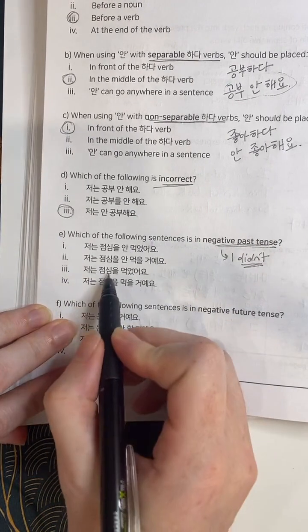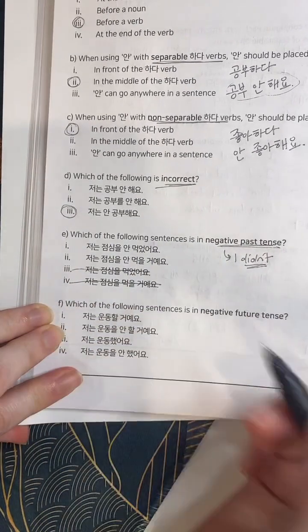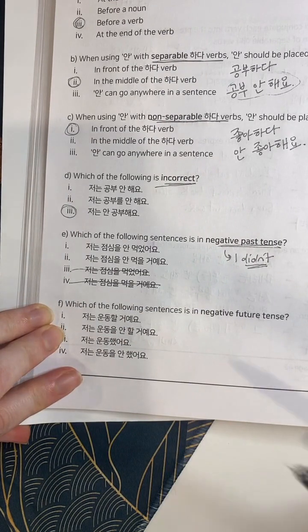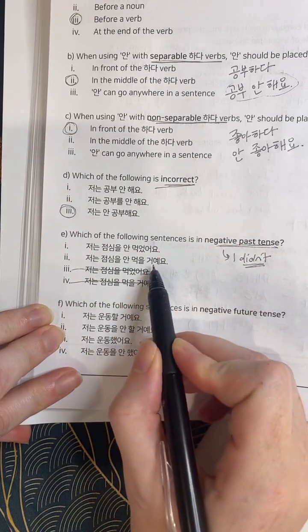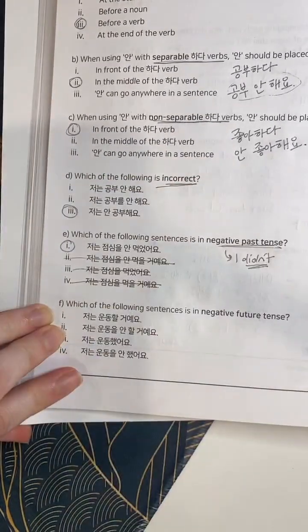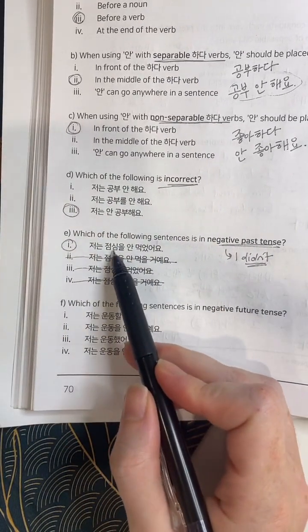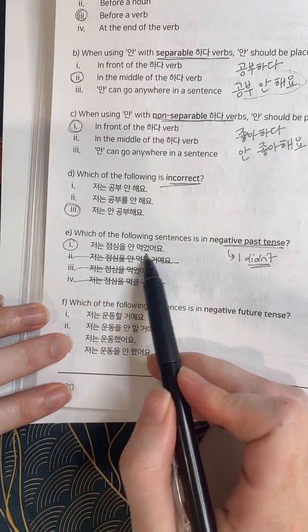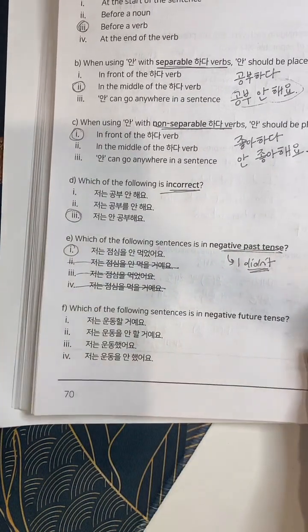So we practiced tenses earlier in this book, and we have some different tense things going on. So these two we can rule out because they don't use 안, right? So they're not in the negative. Those are quick to rule out. Between these two, this 거예요 is the future tense form, so we don't want that. The answer is 1. 안 먹었어요. 점심, which means lunch. I didn't eat lunch.